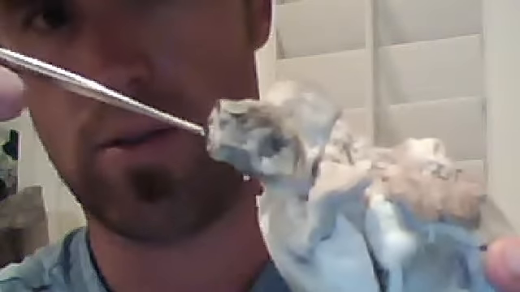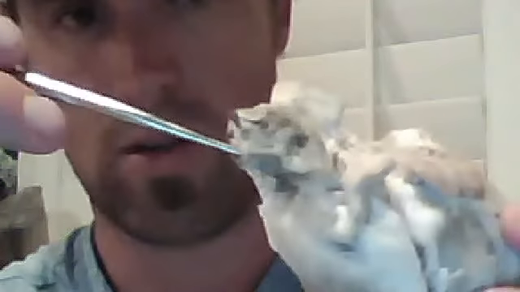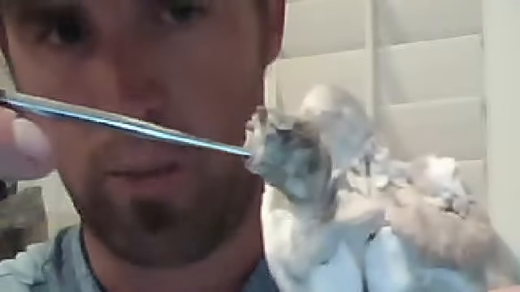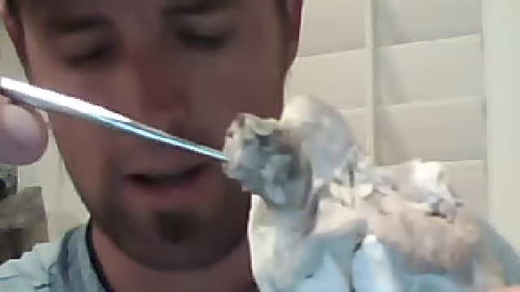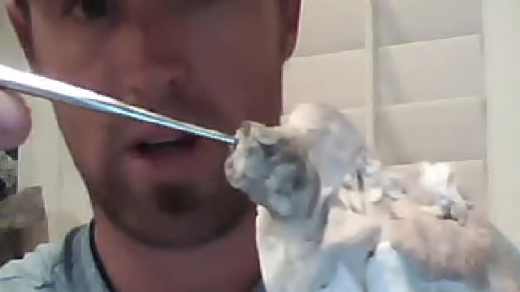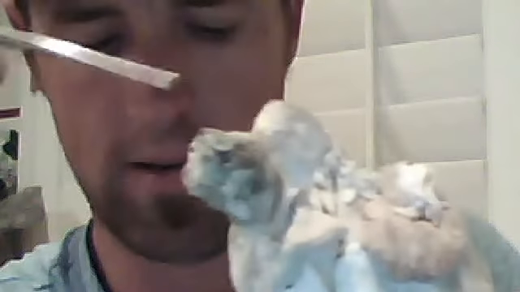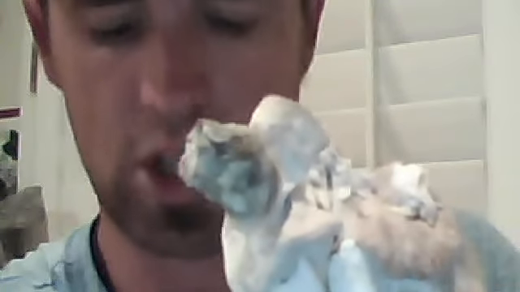Okay. Right here is the ascending aorta and the aortic arch. From the aortic arch, the aorta breaks up into three vessels, and I can only see two vessels right there, but one is the brachiocephalic, one is the left common carotid, and the other is the left subclavian. They are all containing oxygenated blood.